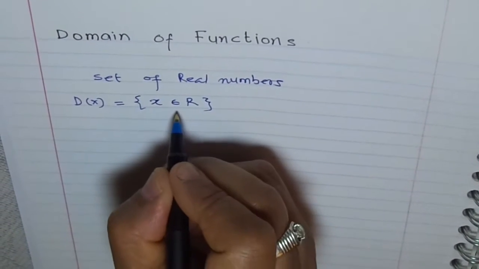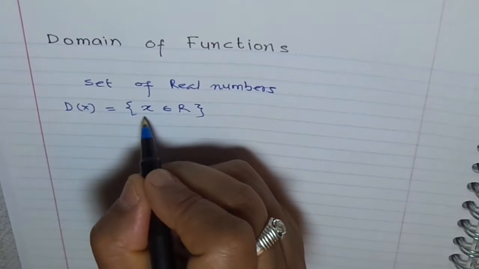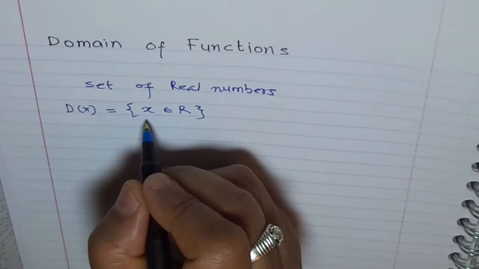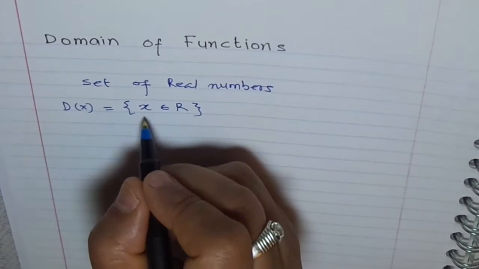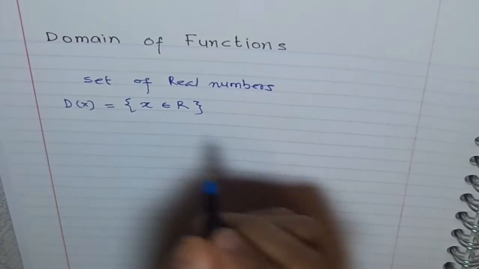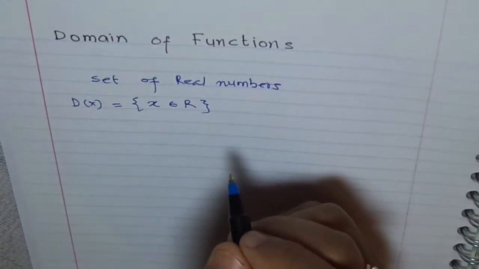So this is epsilon, which means belongs to. This is the independent variable X, which represents the domain for us. All permitted values for the independent variable X in the function is the domain, correct? And normally it is the set of real numbers.